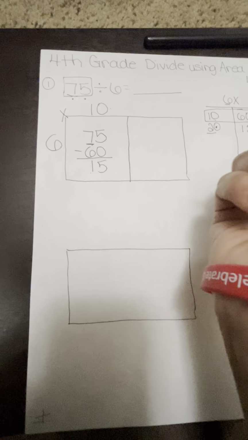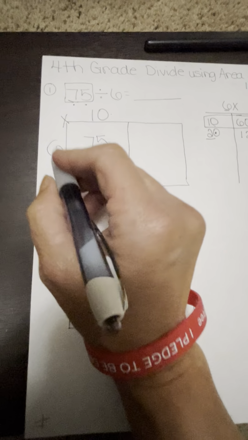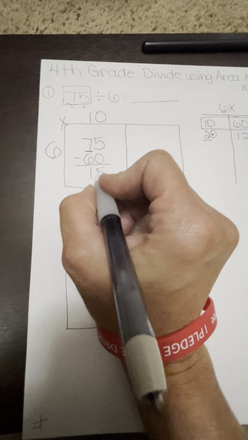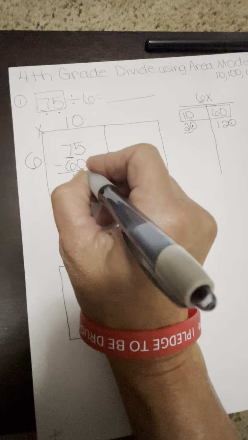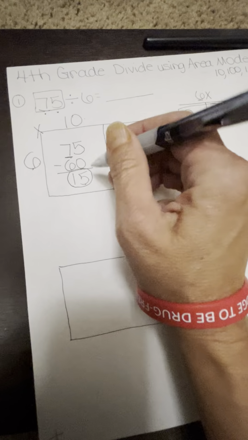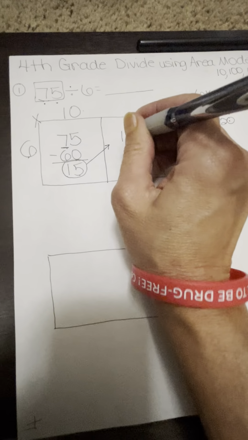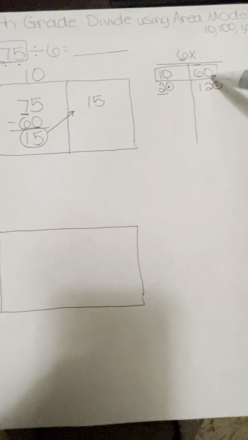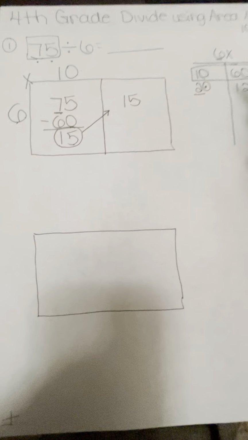Okay, we have 15. Now, we know that 15 is larger than 6, and we cannot have a remainder that is equal to or larger than our divisor. So that means that we have to divide again. So we circle our answer and we move it to the next column and we divide again. Well, we know that we can't multiply 6 times 10 again because 60 is way too much. So now we go to our basic facts that we do know.